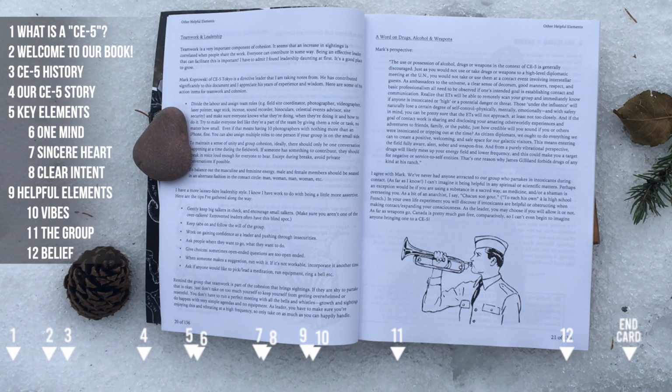Realize that ETs will be able to remotely scan your group and immediately know if anyone is intoxicated or high, or a potential danger or threat. Those under the influence will naturally lose a certain degree of self-control physically, mentally, emotionally, and with safety in mind, you can be pretty sure that the ETs will not approach, at least not too closely.